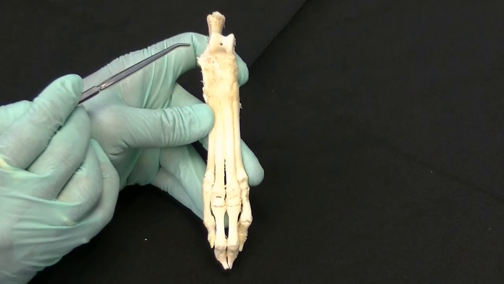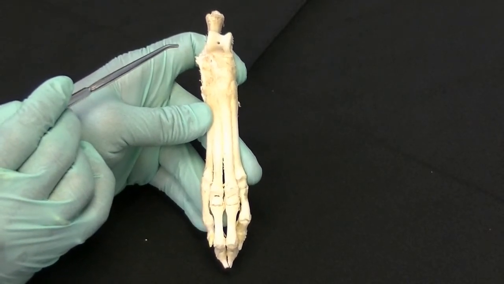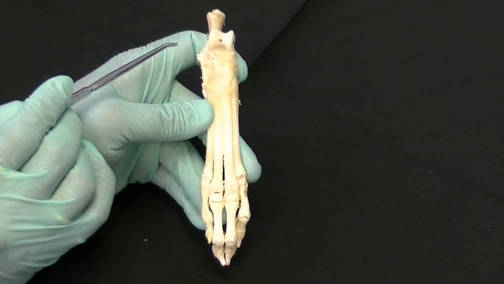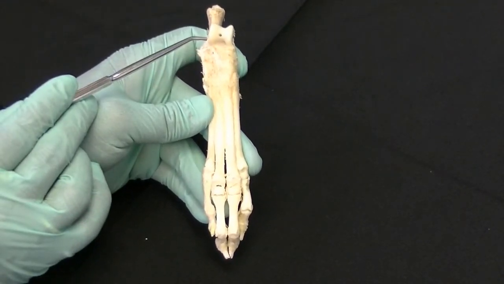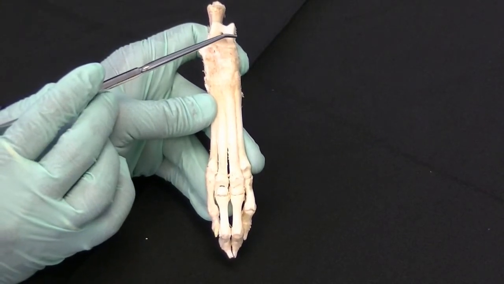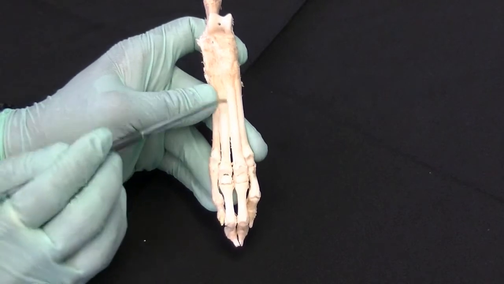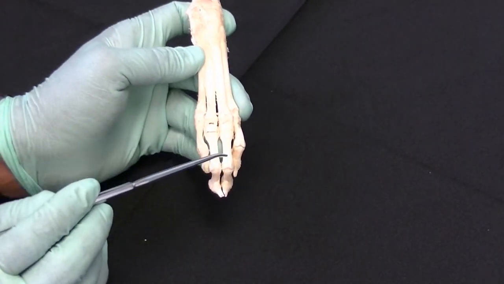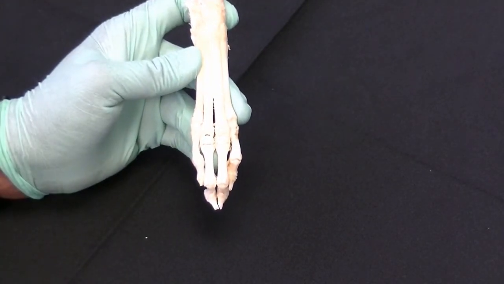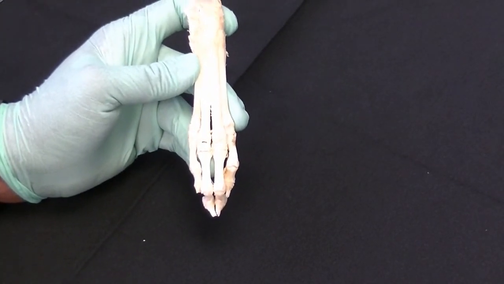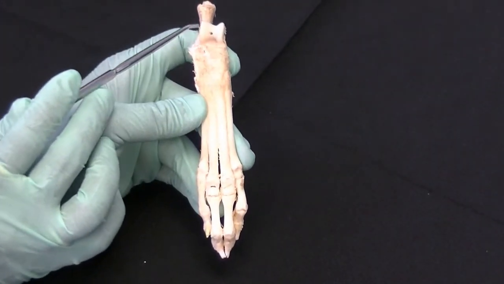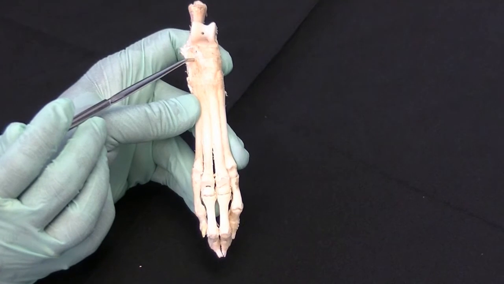We are now looking at the skeleton of the pes, the lower part of the hind limb, or we can say hind foot. The pes will include bones like tarsal bones, metatarsal bones, and the phalanges, which form the digit. This is comparable to the same bones in the forelimb. The tarsal bones are obviously very different from the carpal bones in the forelimb.